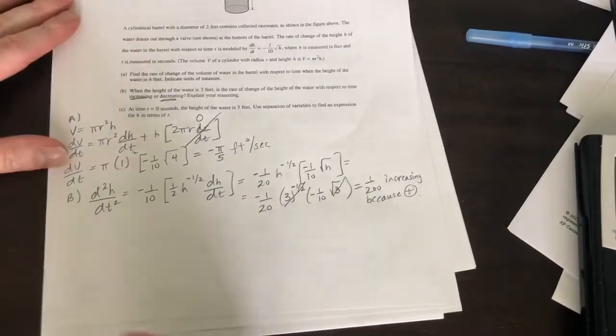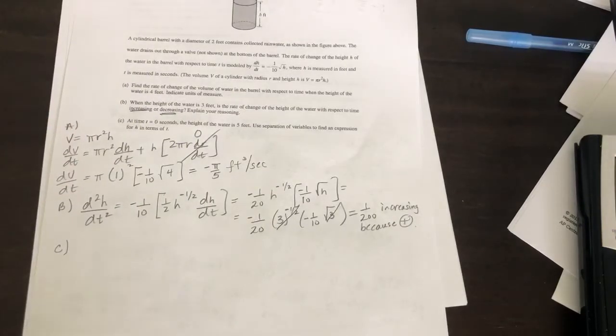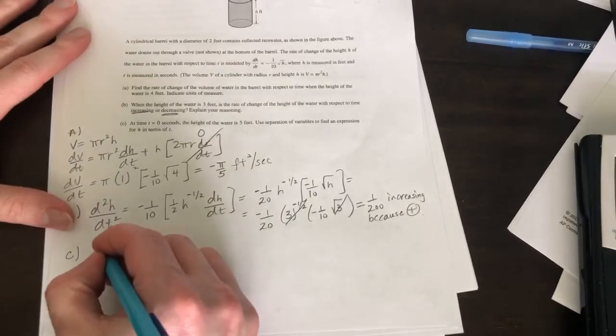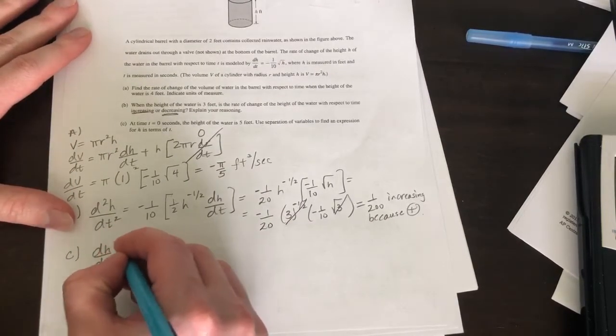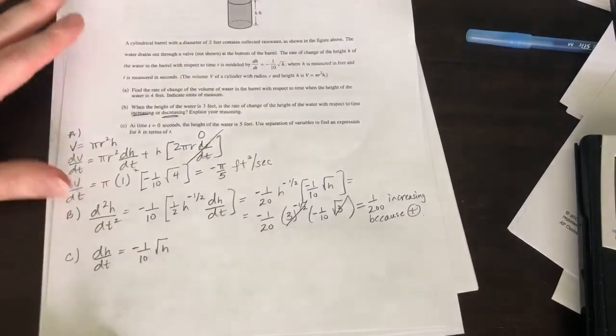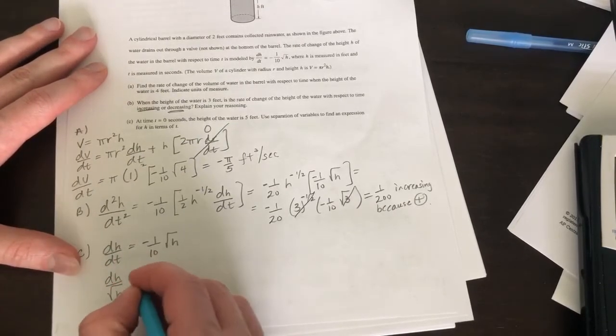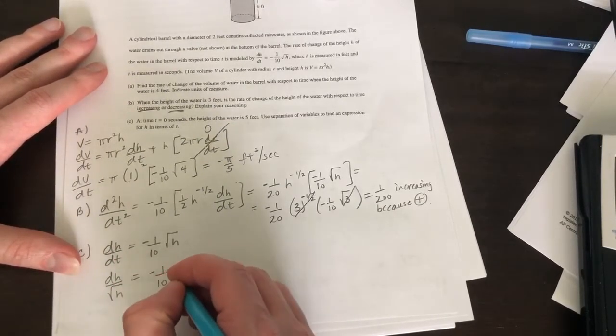Part C is a differential equation. It says at t equals 0, the height of the water is 5 feet. Use separation of variables to find an expression for h in terms of t. So we're going to say dh/dt is equal to negative 1/10 square root of h. Okay, we're going to get all our h terms on one side, and I'm going to leave everything else on the other side.